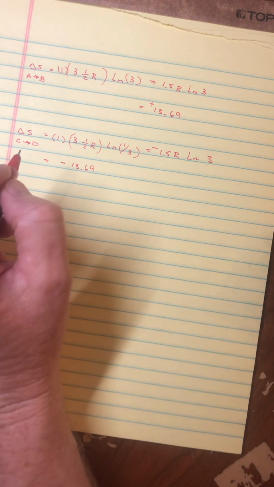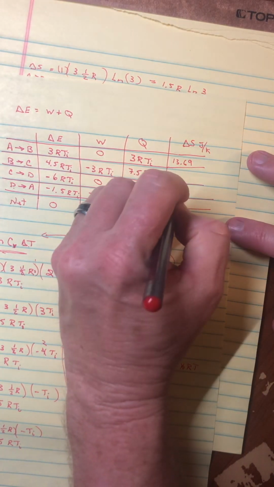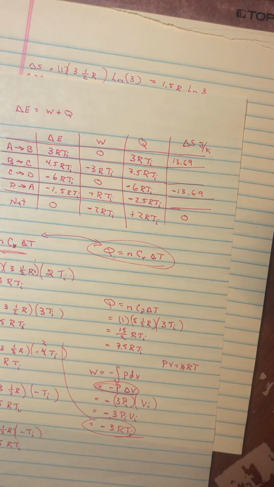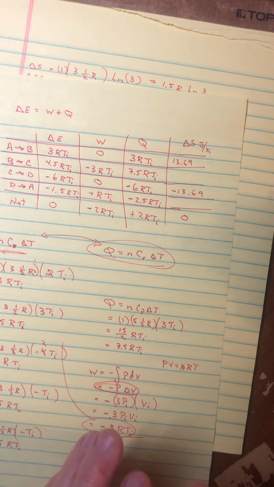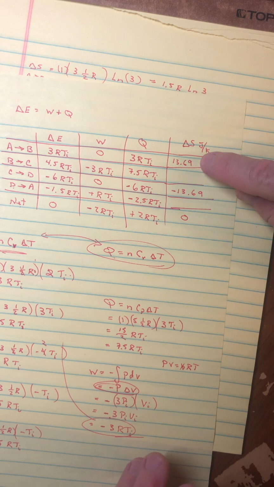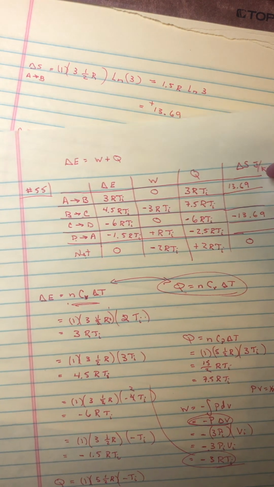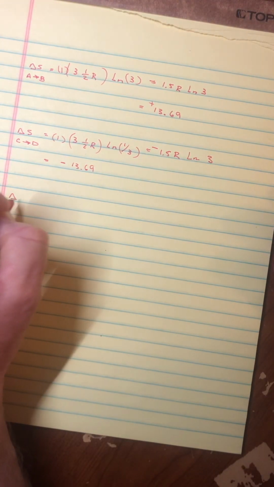And I didn't recognize that the process would be exactly the same. The temperature changes would be different, but the same factor difference, and it's a log. So the increase in entropy and the decrease in entropy is exactly the same. And I think then we have that for the isobaric process.